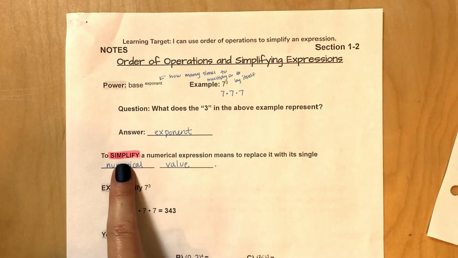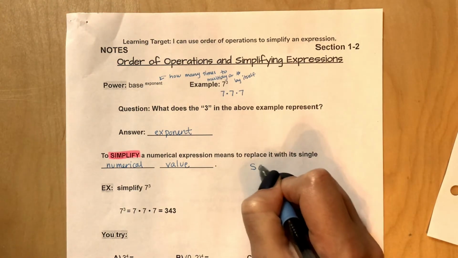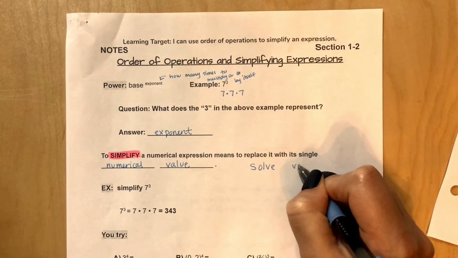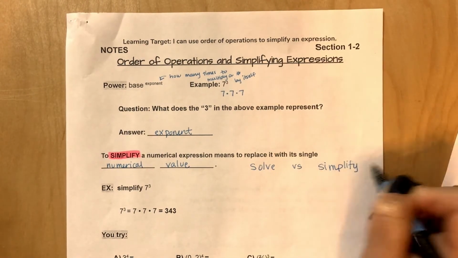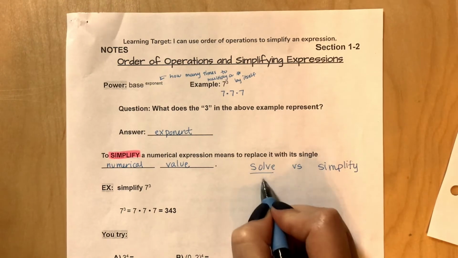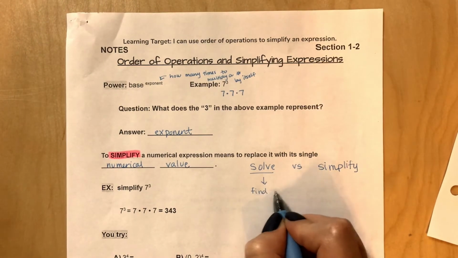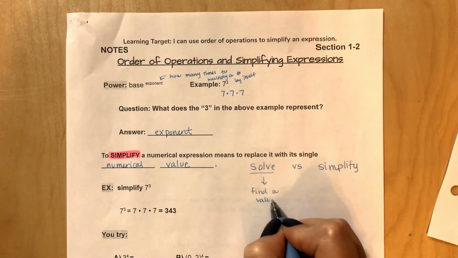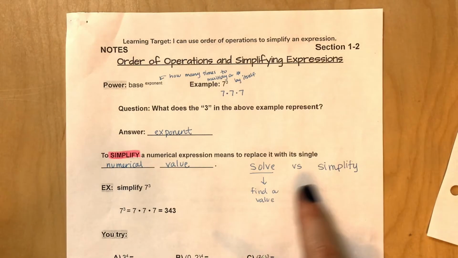Now, simplify does not mean solve. Solve is different. Solve versus simplify. Solve means to find a value. We don't know what something equals, but we're trying to figure out what it equals.